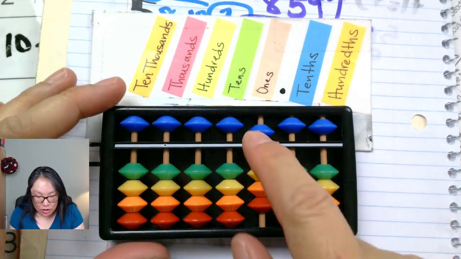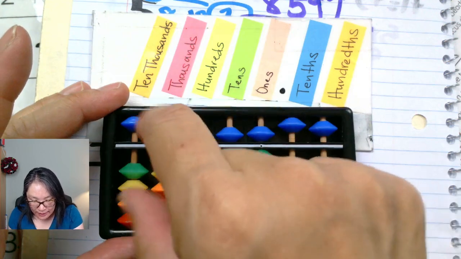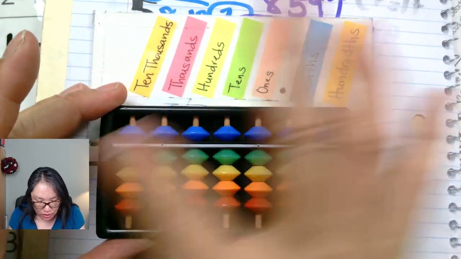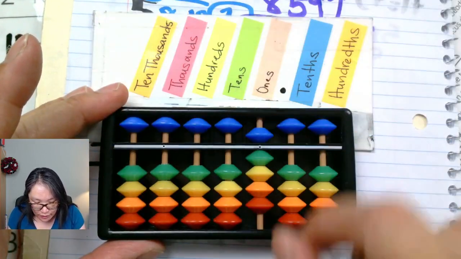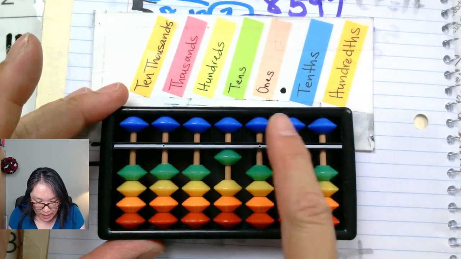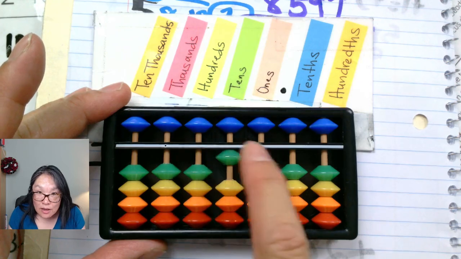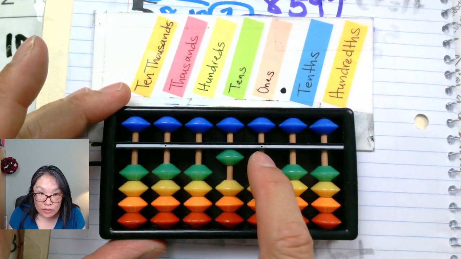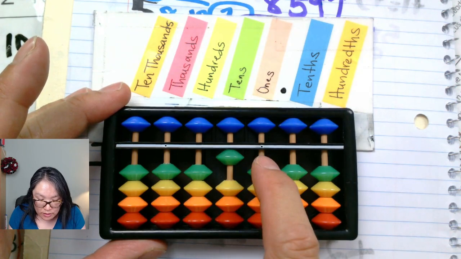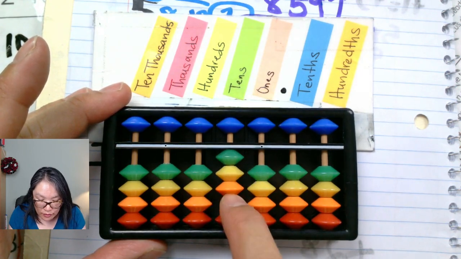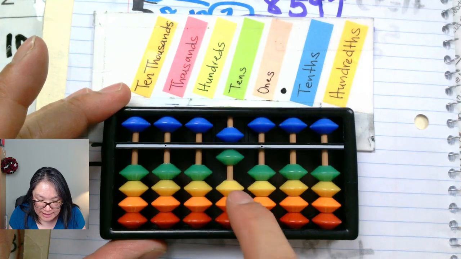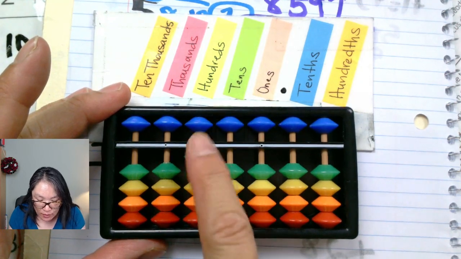Oh, okay, right. So after the 9, 9, 9, 9, 9, these are all 9s. But what's after 9 is 10. How do I know? Because I have my 10s. My 10 is a 1 and a 0, right? 1, 0. 20, 30, 40, 50, 60, 70, 80, 90, 100.